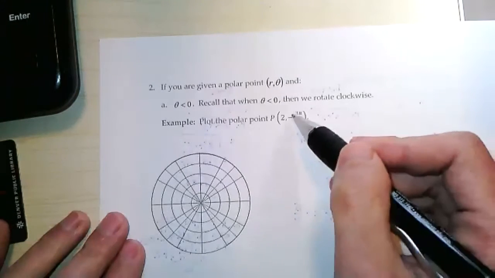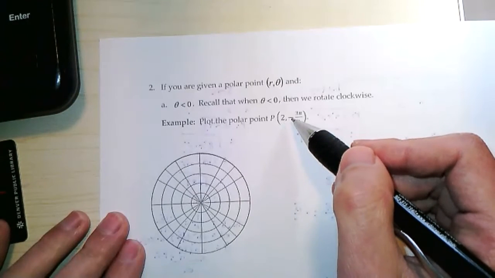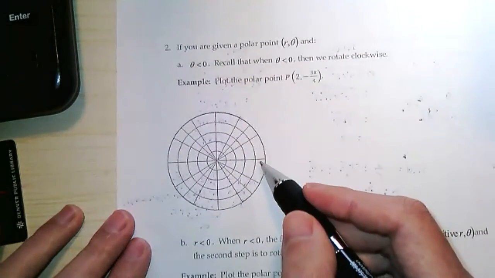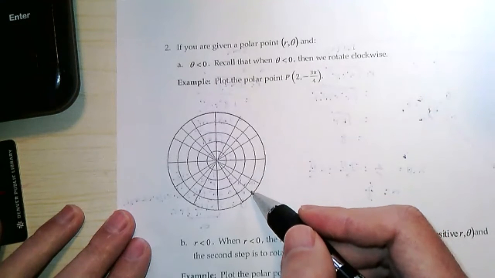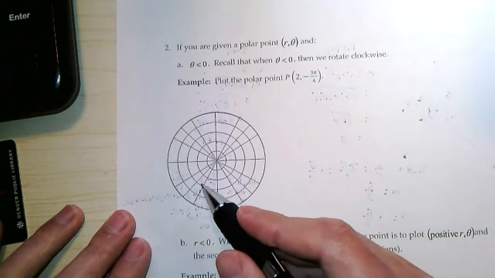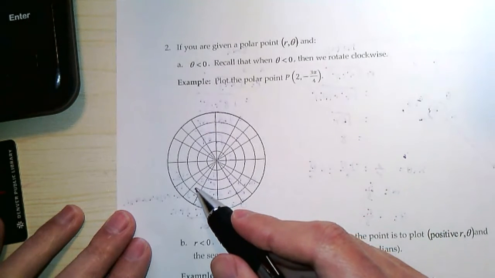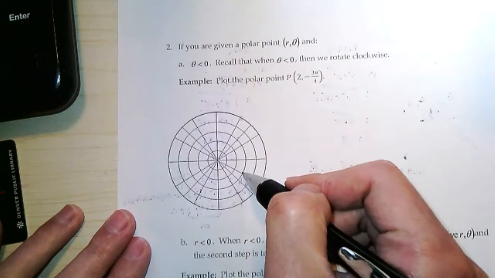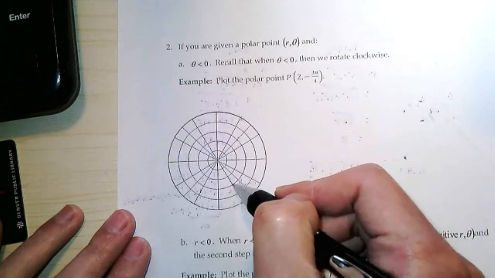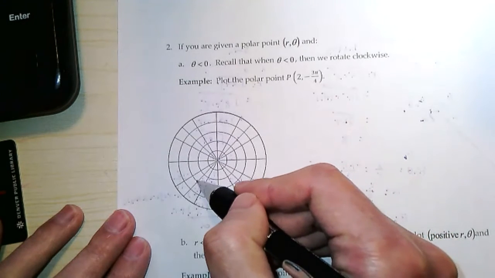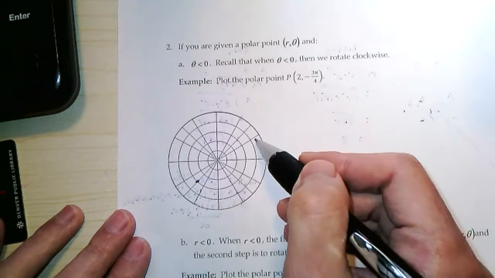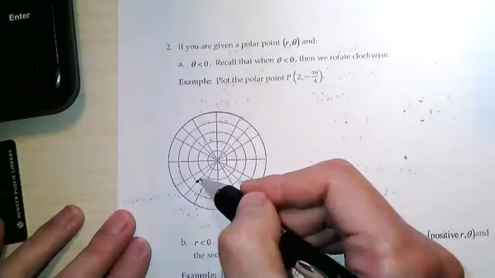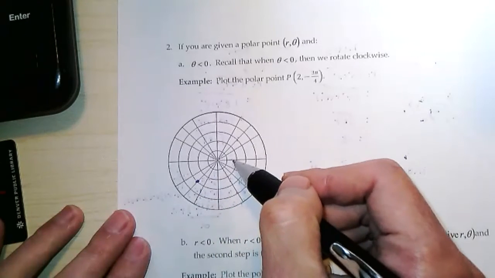For example, for this point, 2 comma negative 3 pi over 4, which means you rotate 3 pi over 4 clockwise, and the distance is 2. So you find it on this line, rotate clockwise 3 pi over 4. So you eventually get here. That's it.